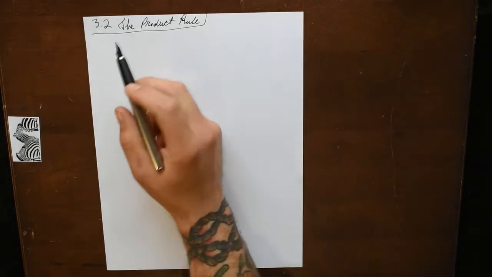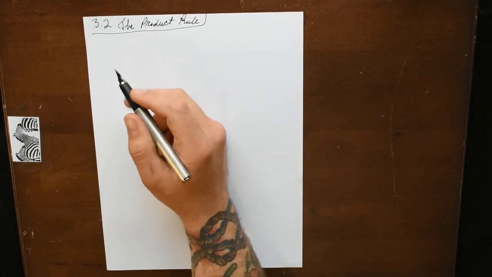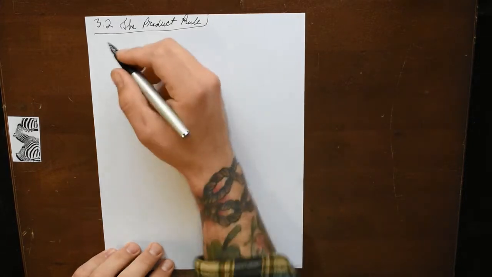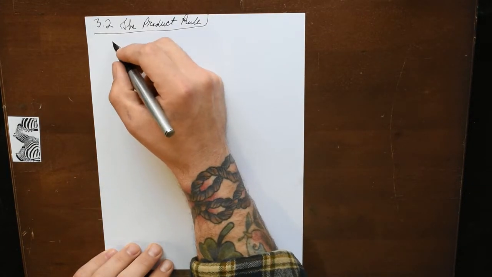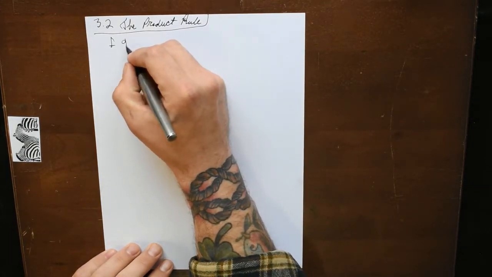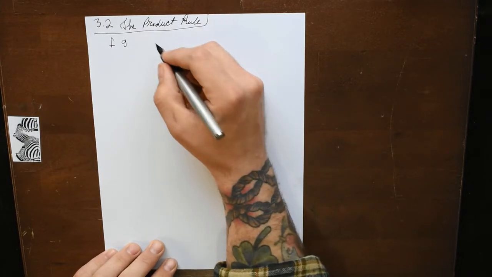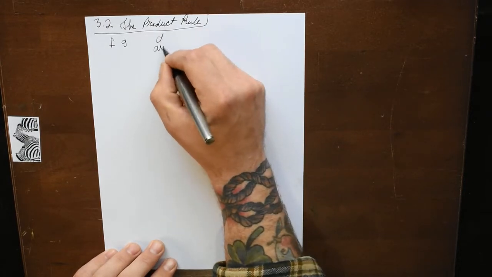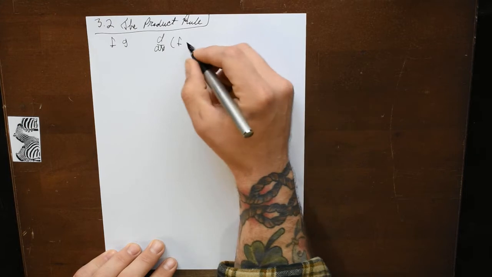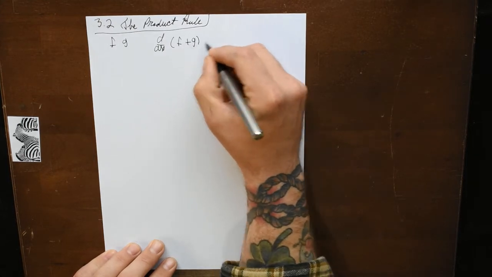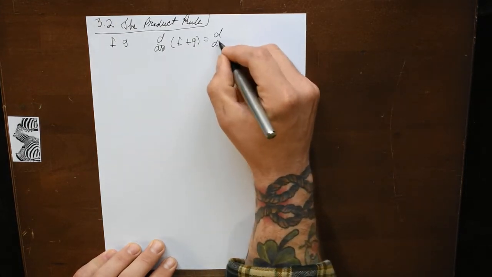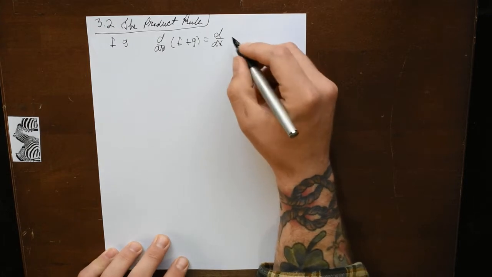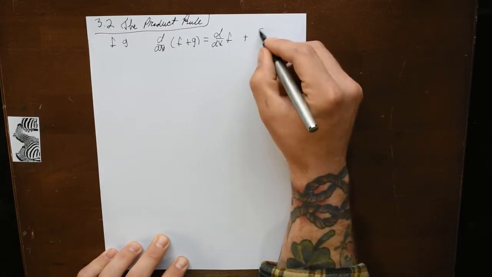Hey everyone, in this video we're going to go over section 3.2, the product rule. If we have two differentiable functions, f and g, what we know so far is that the derivative of the sum of f and g is equal to the sum of the derivatives.